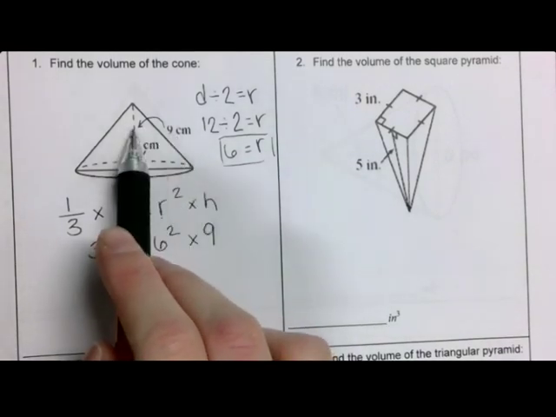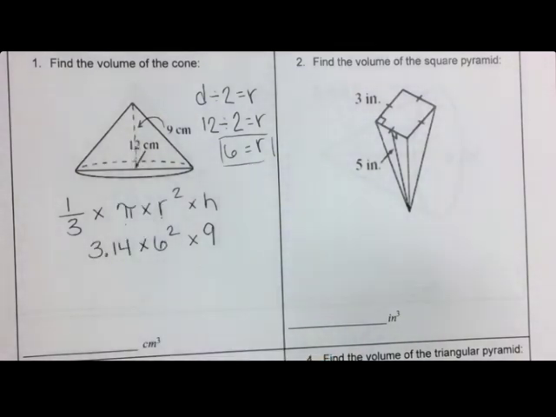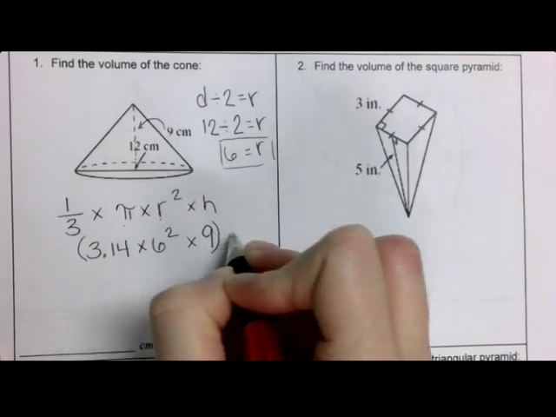This 9 should be right here. They wanted us to do an extra step. Miss Davies is telling you not to do it. So we're going to take this whole answer and we're going to divide it by 3.